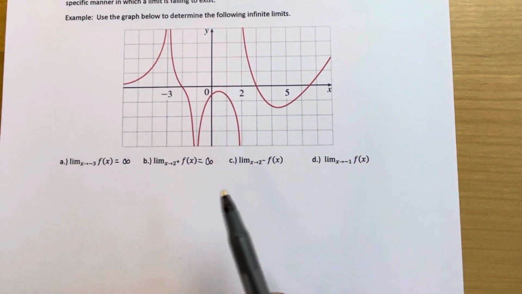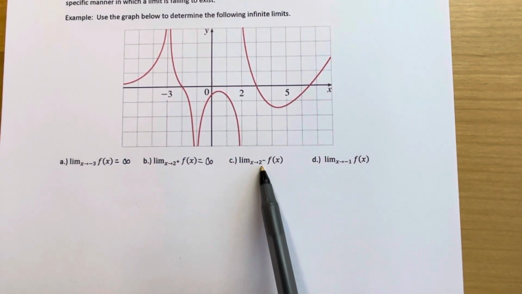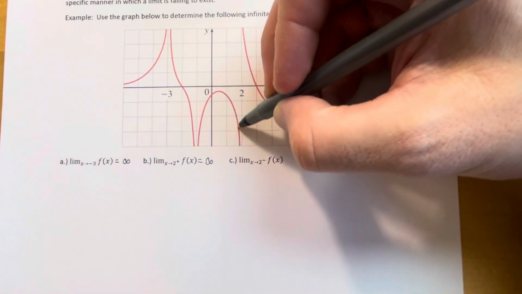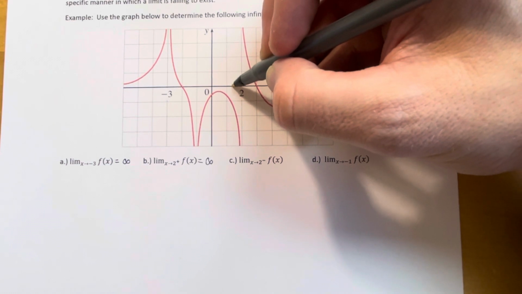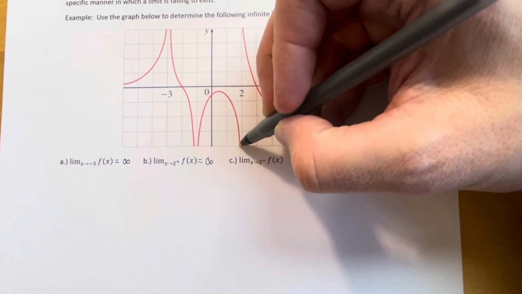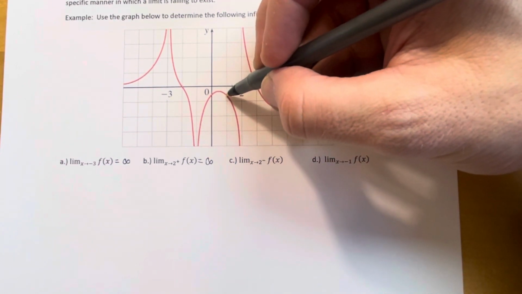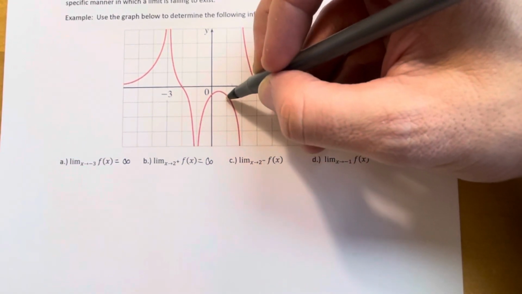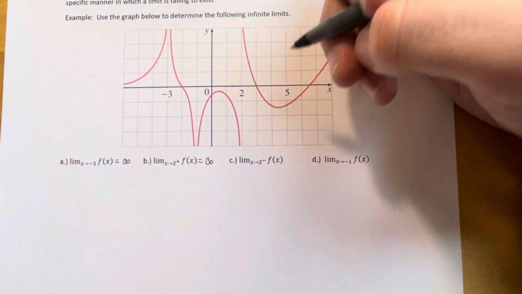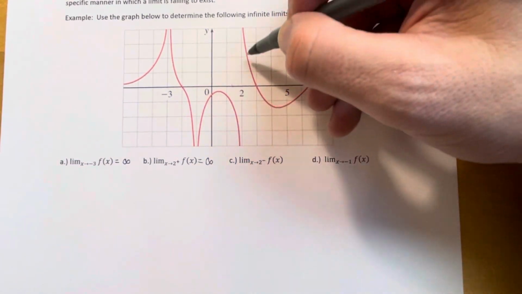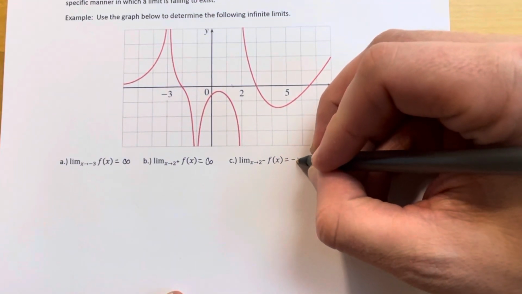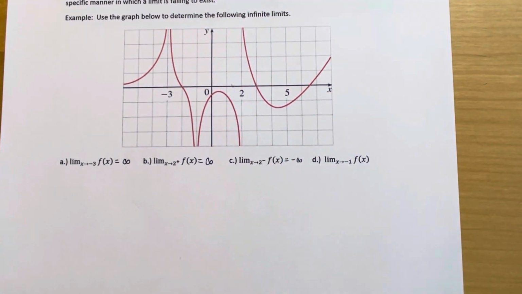Okay, what about if I approach 2, the same number, but this time from the left? So this time I'd be using this part of the curve because those x values are smaller than 2 and they're approaching 2 from this direction. If we approach from the left, this function appears to also have a vertical asymptote here because it's getting steeper and steeper and steeper and doesn't appear to be slowing down, but it's going down instead of up. That means that we're going towards negative infinity. This function is getting arbitrarily small as we approach 2 from the left.